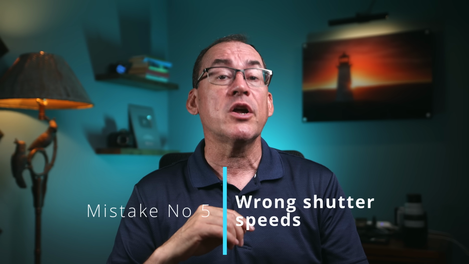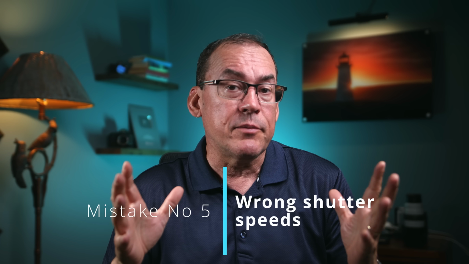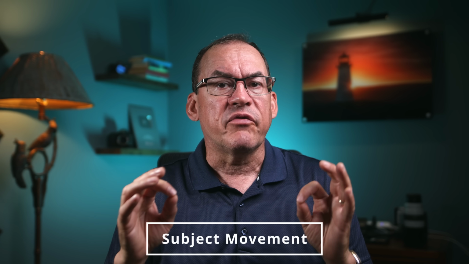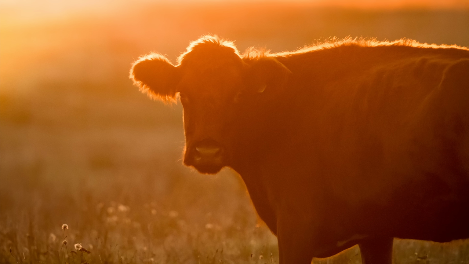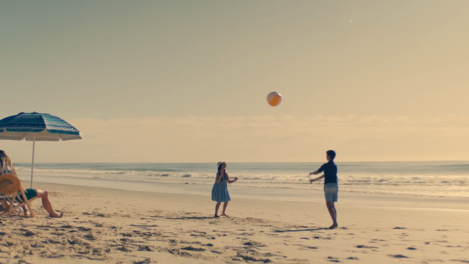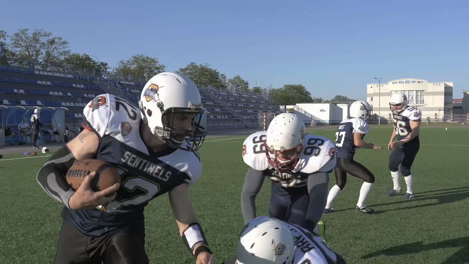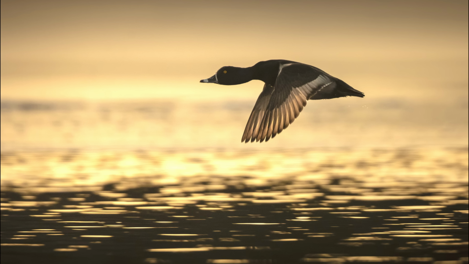The fifth issue I see all the time is using inappropriate shutter speeds. And this is understandable for beginners. There's no common sense way to know how much shutter speed is needed to freeze movement. Now there are two shutter speed issues. One is freezing subject movement. The faster your subject is moving, the more shutter speed you need to freeze it. 1/100th of a second for still targets, 1/500th for kids playing, 1/1000th for pro sports, and 1/2000th for fast flying birds.